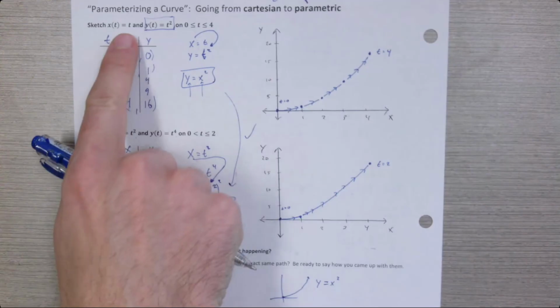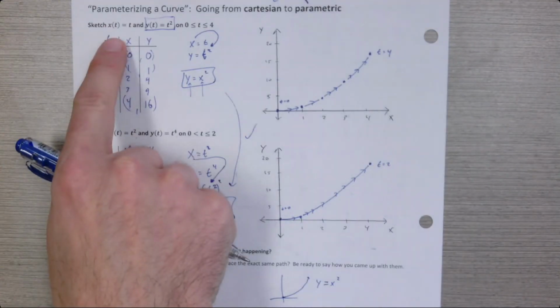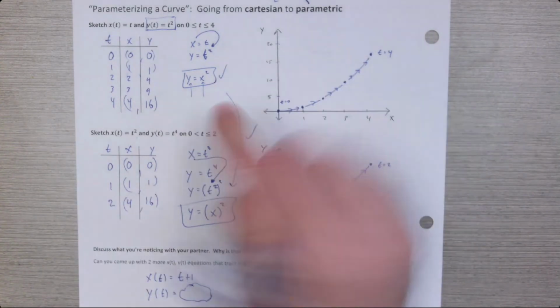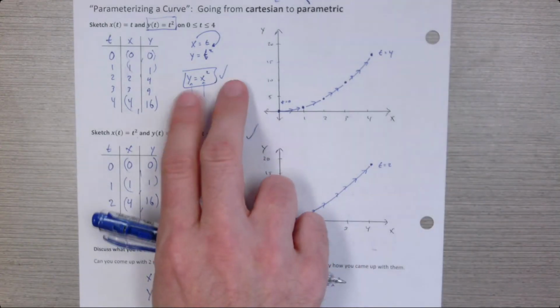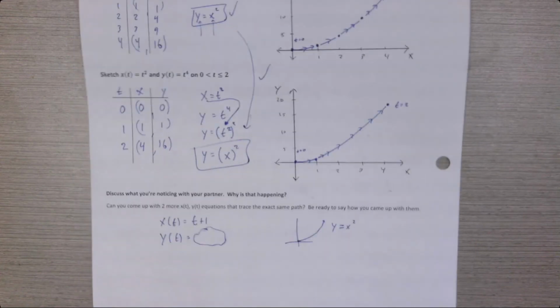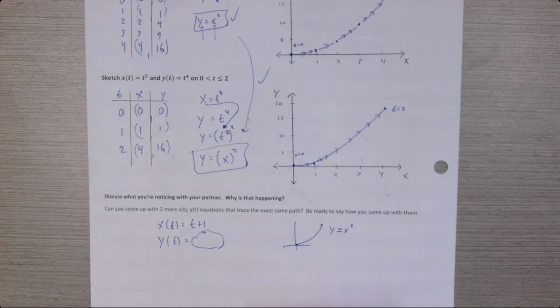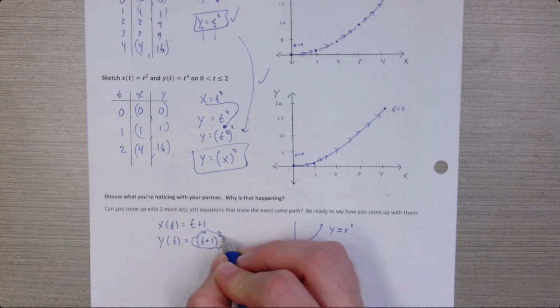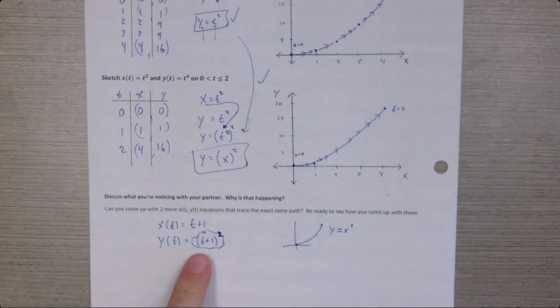So however it is that you calculate x, you'd still want to square that in order to get y so that you're sure that you end up with that same relationship between x and y. So if x of t is t plus 1, the y value should be (t plus 1) squared. Because that's the only way to be sure that for whatever your x value is, your y value is going to be the square of that.